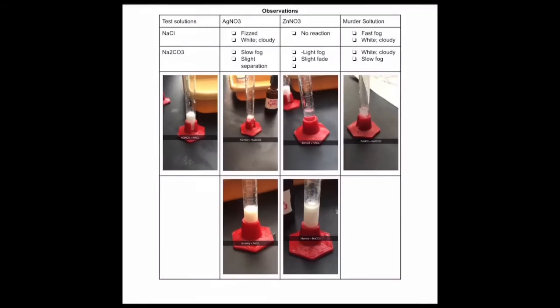Step 22 is to convert the grams to moles using the Stoic chart. Step 23 is to convert the answer to molarity, and step 24 is to narrow down your answer to the murderer. These were the observations recorded during our test.